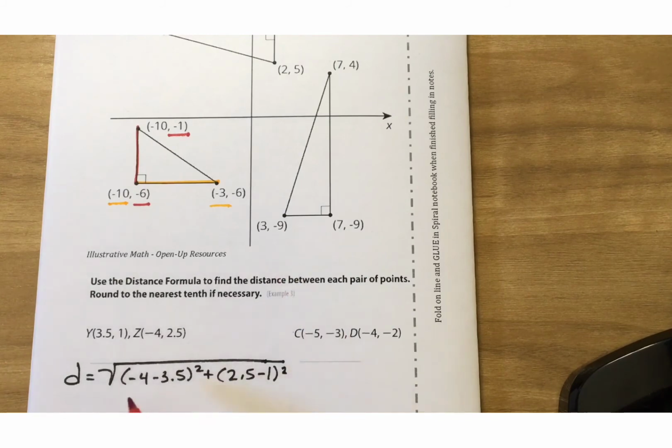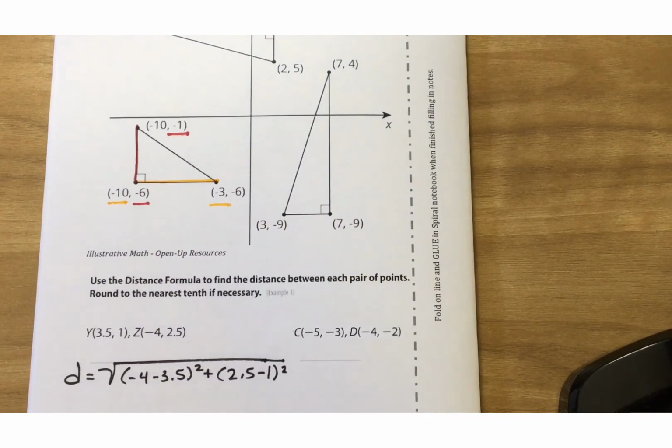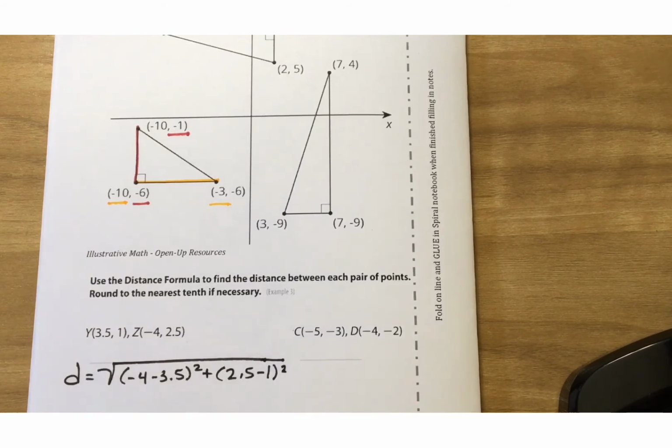And then you can either set it up using the distance formula, or you may just want to write your rise over your run and use the Pythagorean theorem. Likewise here, if you're given just 2 points, you're going to find the difference between the x's, the difference between the y's, square them, add them, find the square root of that, and you have the length of your hypotenuse.